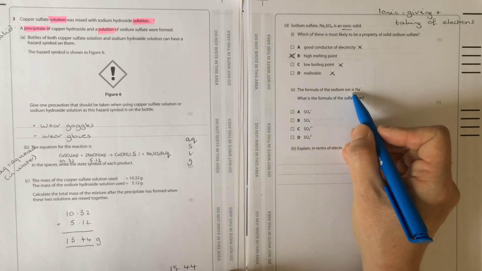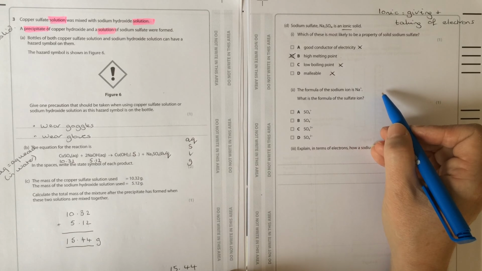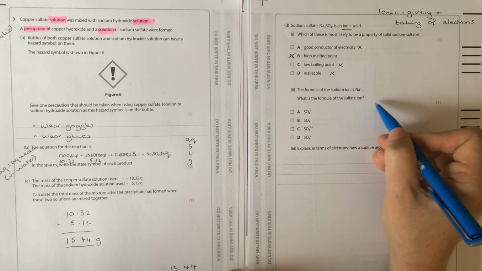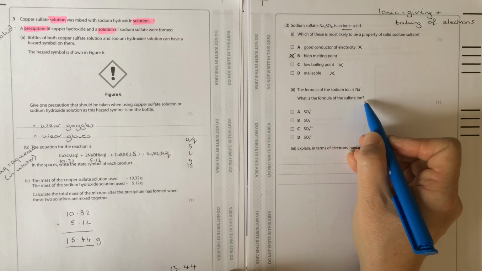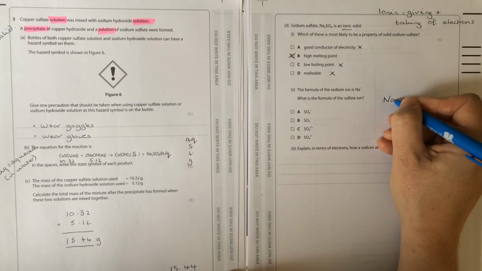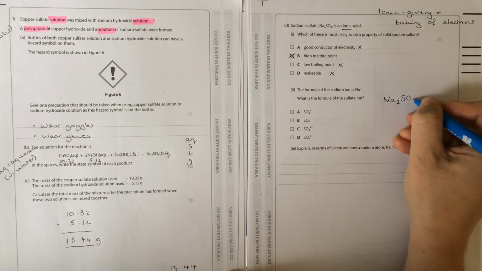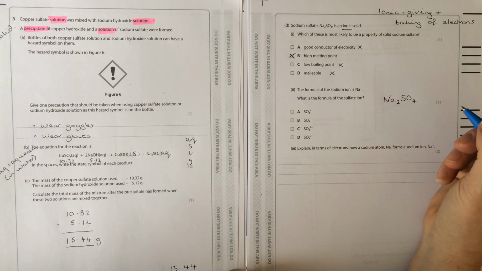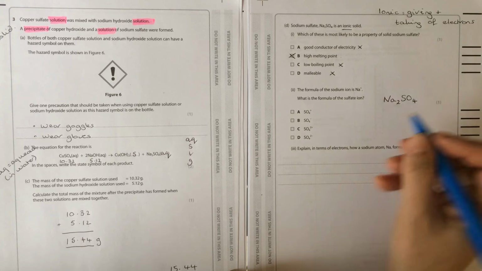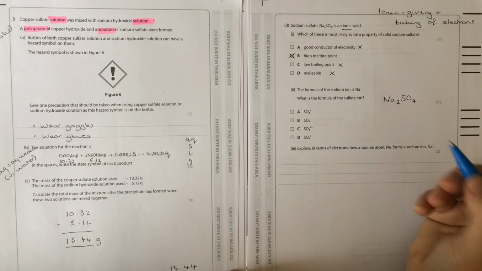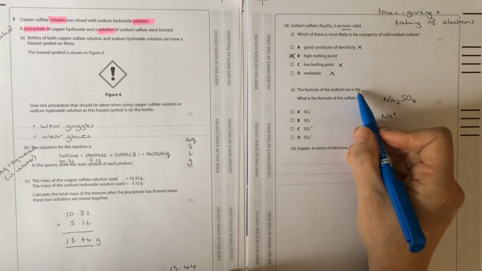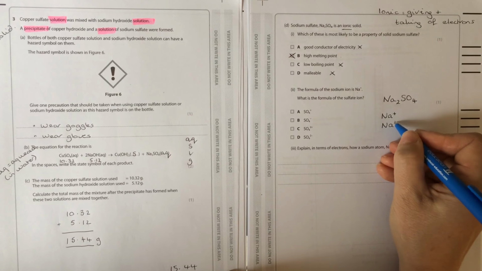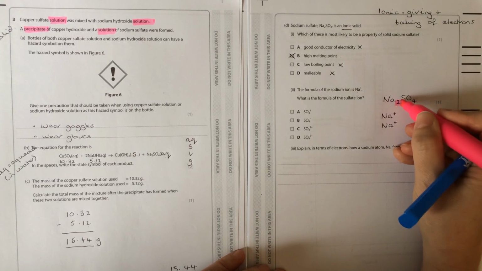The formula of the sodium ion is Na+. So that means that it has lost one electron, giving 1+, because it has an extra positive remaining inside the nucleus. So what is the formula of the sulfate ion? So here's my sodium sulfate. Okay, now I could work this out if I didn't know the ionic formula of sulfate. You do have to know it, okay, but you can work it out. So if I know that sodium is positive, they've told me that here, and I've got 2 of them, there's the 2 to remind me, okay.